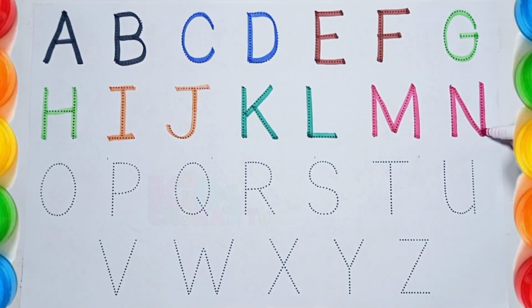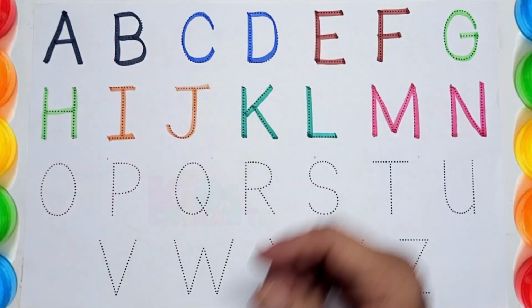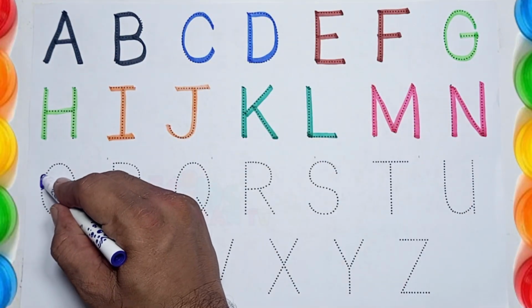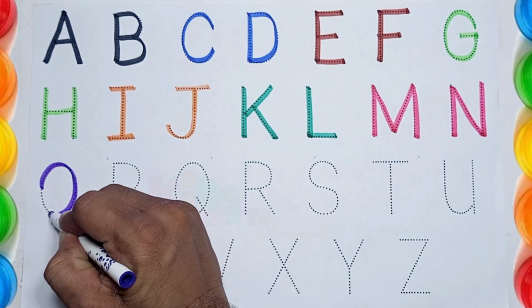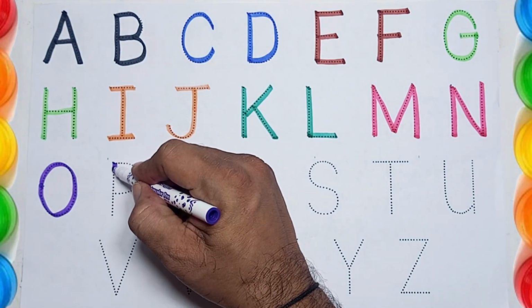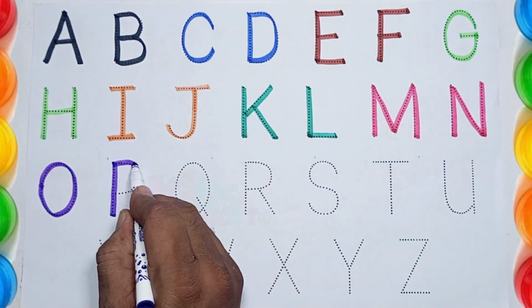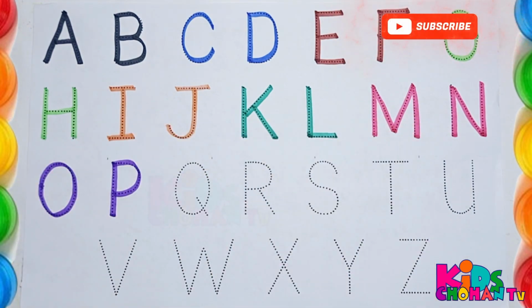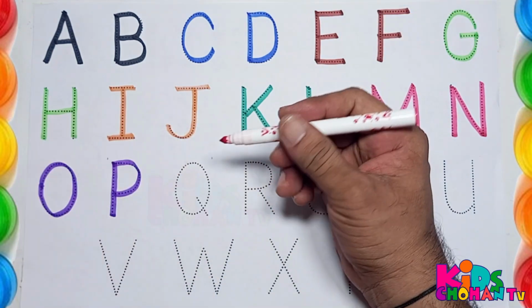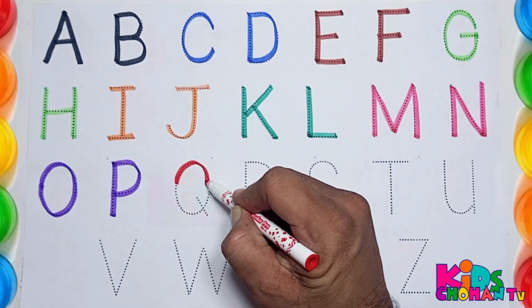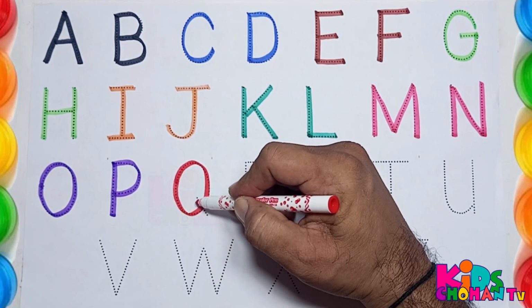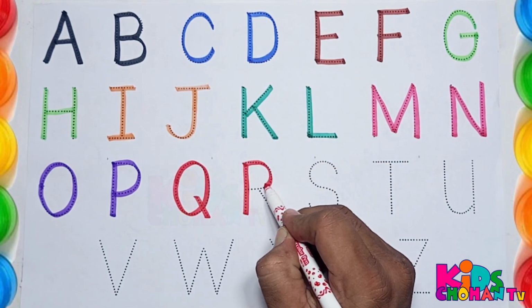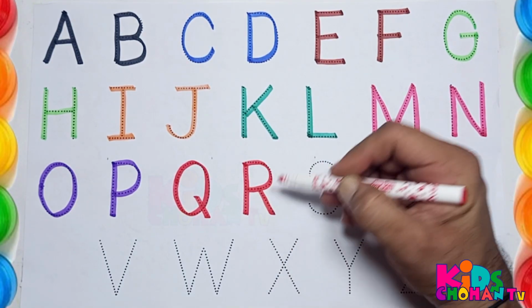N for nest. O for orange. P for panda. Q for queen. R for rose.